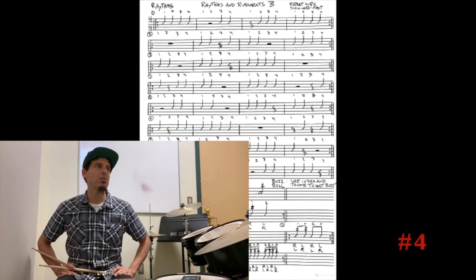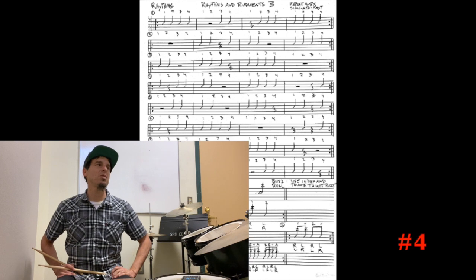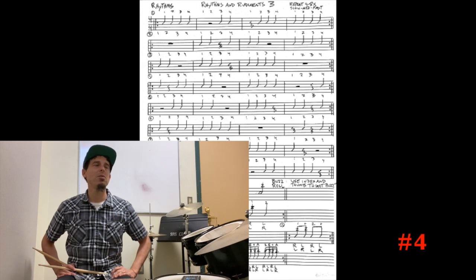Okay, let's take a look at number 4. For number 4, we're going to start off with a quarter note on beat 1, a quarter note rest on beat 2, and then quarter notes on beats 3 and 4. Bar 2 has quarter notes on beats 1 and 2 with a half note rest on beats 3 and 4. Bar 3 is all 4 quarter notes, and then bar 4, we're going to have a half note rest for beats 1 and 2, a quarter note rest on beat 3, and then a quarter note on beat 4. So we have to wait all the way till beat 4 to play something for that 4th bar.